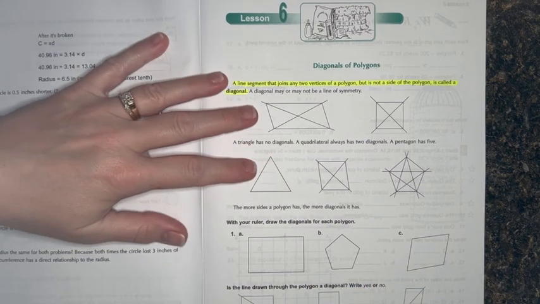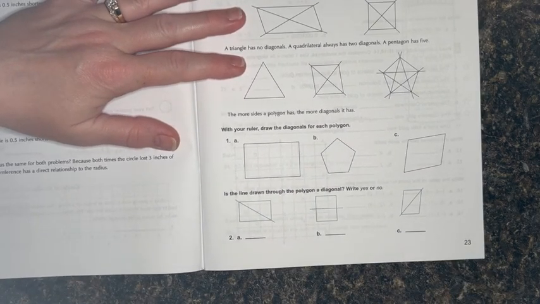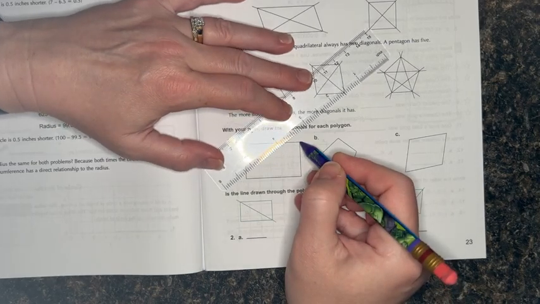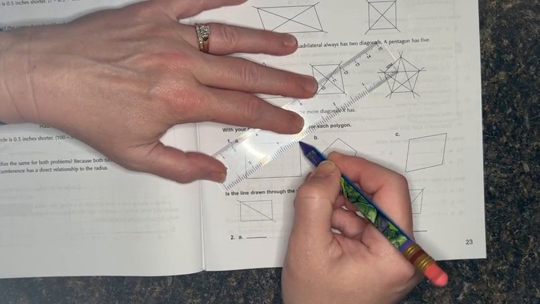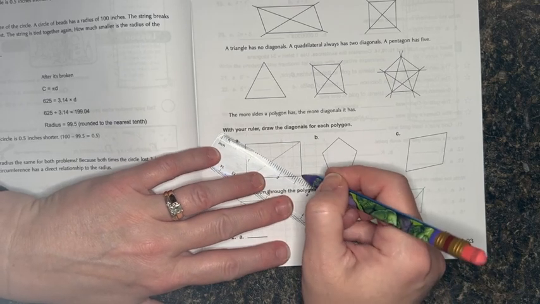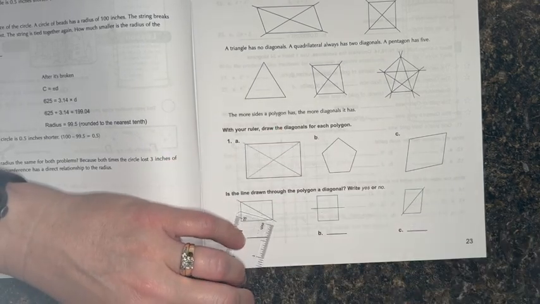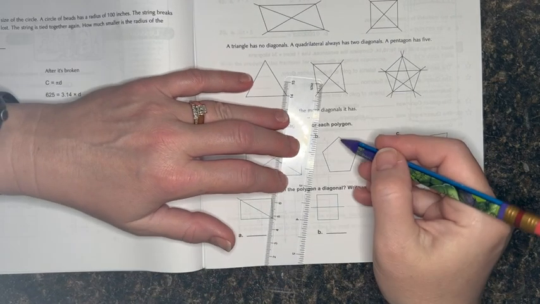So for this next part here, they want us to take a ruler and draw some diagonals, okay? Now remember, we are connecting non-adjacent sides. So sides that are not right next to each other. We just read that a quadrilateral has 2 diagonals and a pentagon has 5.